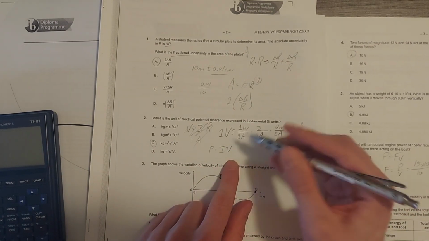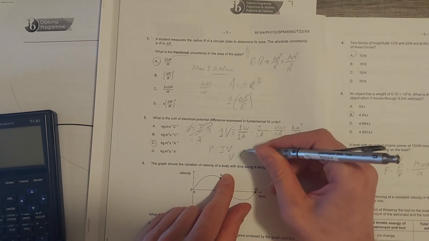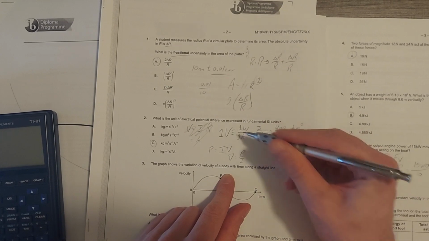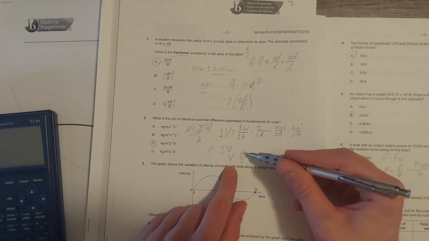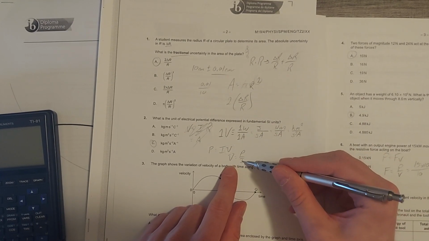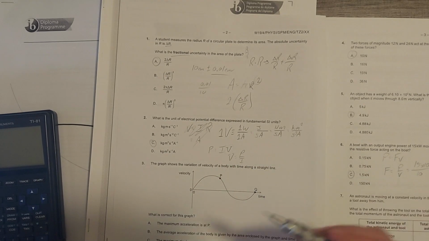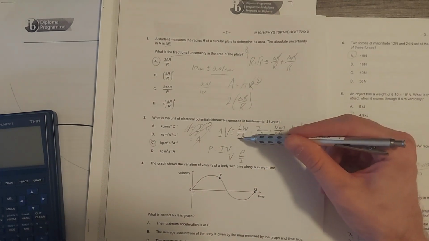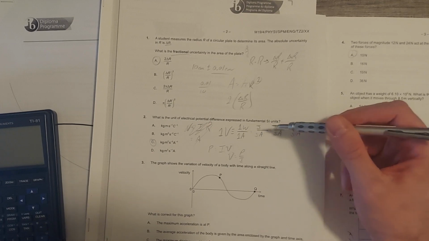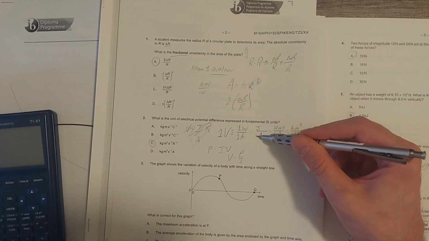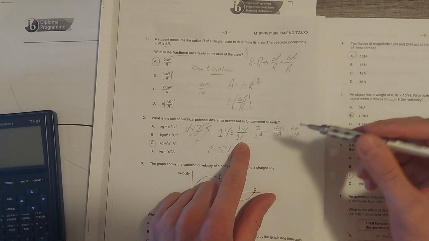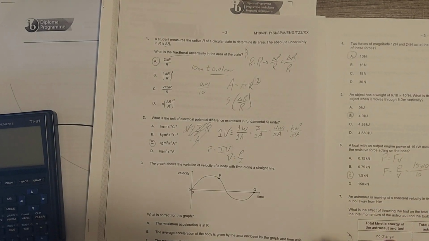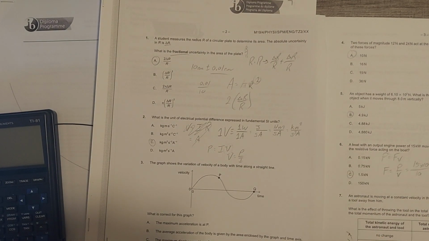So you just isolate the V. You get V is equal to P over I. And that's where this comes from. So 1 volt is defined as 1 watt per 1 amp. So I did 1 watt divided by 1 amp. Well, a watt is joules per second, and amps is amps. Amps isn't going to change. Amperes are an SI fundamental unit.